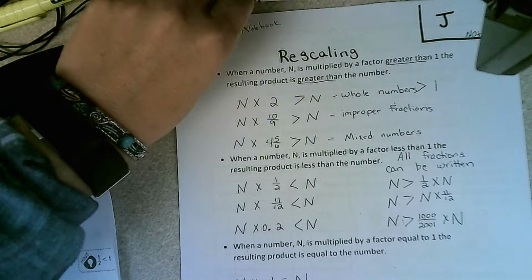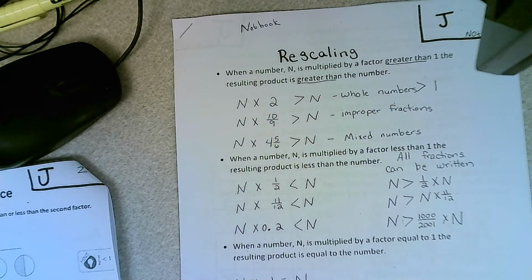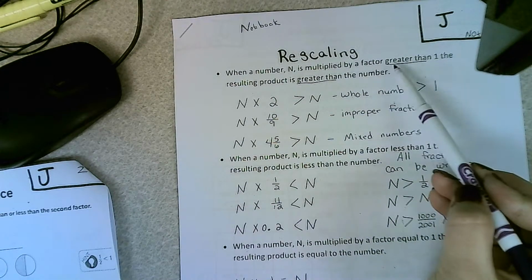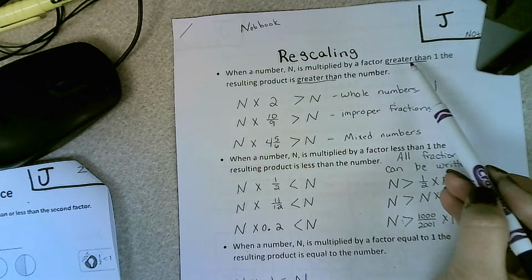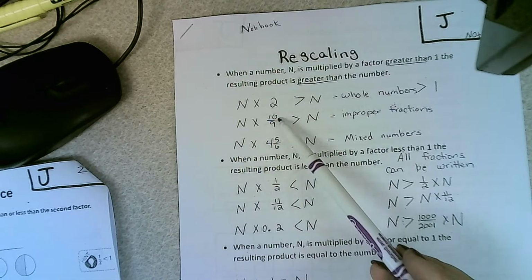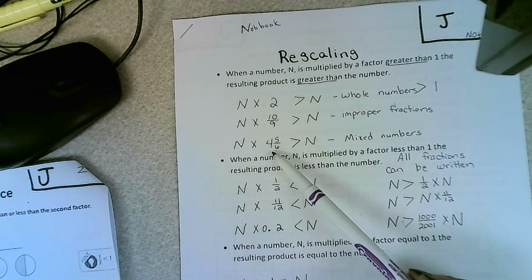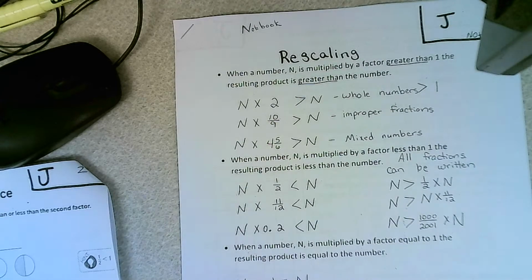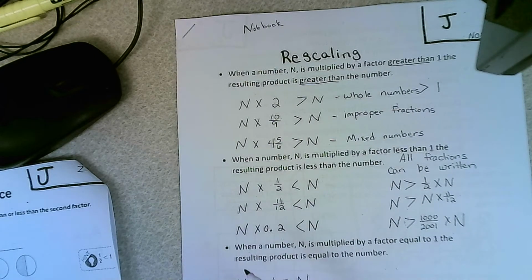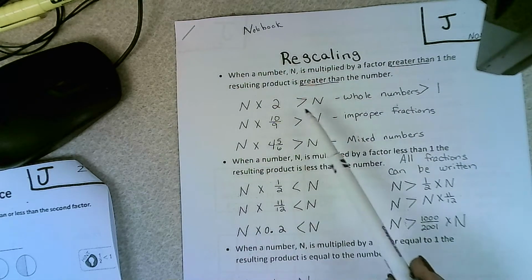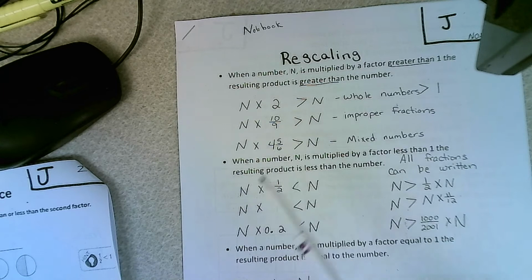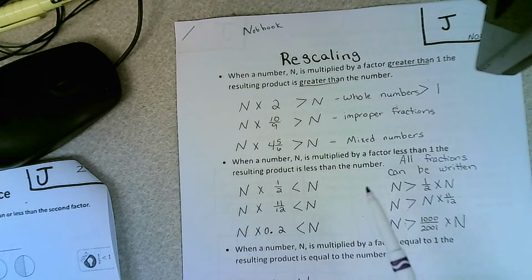So let's go review before we go into today's packet. If we remember, anything greater than 1, if you multiply by it, is going to make the product greater. So that's whole numbers, improper fractions, mixed numbers, and something that also falls into that category would be decimals where there's a whole number in front of the decimal point. So anytime it's that, it's going to give you a greater than. Whatever's being multiplied is going to get bigger. That side will be eaten by the little greater than, less than sign.